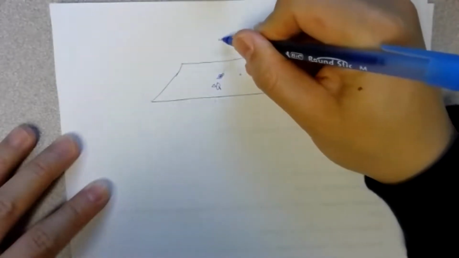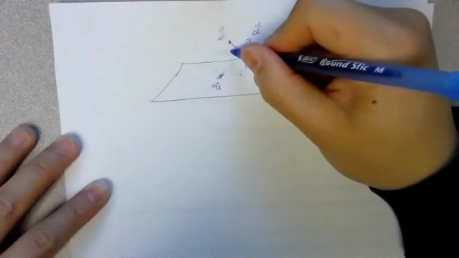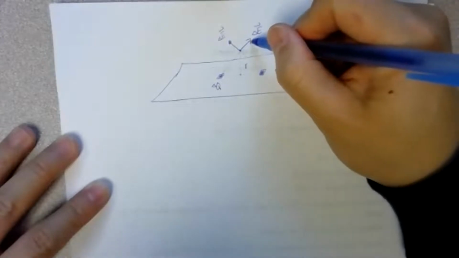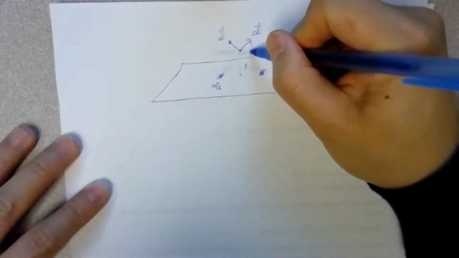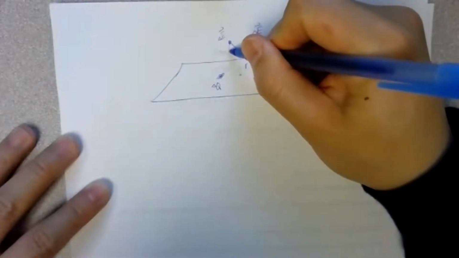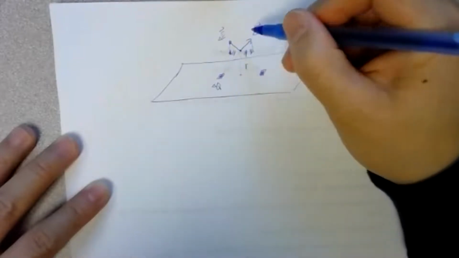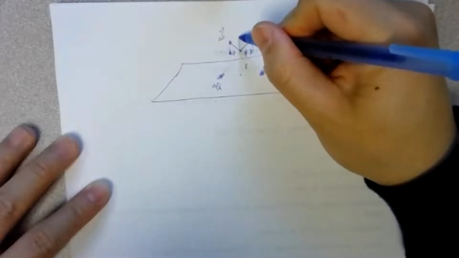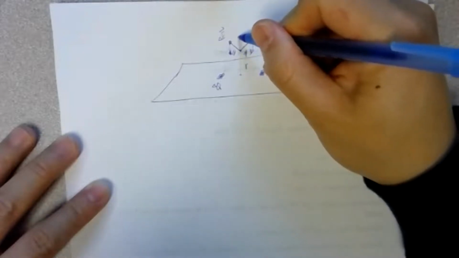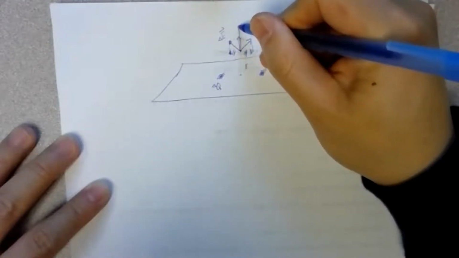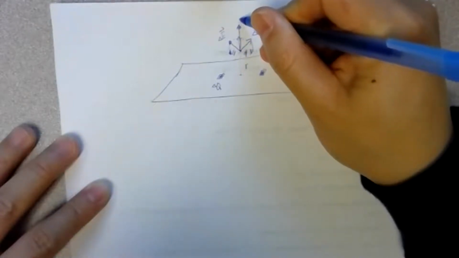So you can see, parallel to the sheet, the component of delta E here will cancel out the component of delta E in the opposite direction. In the direction perpendicular to the sheet, the two components will add up. So your E field will be just in this direction, perpendicular to the sheet.